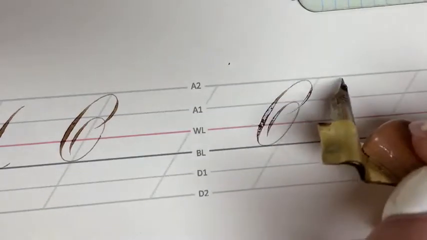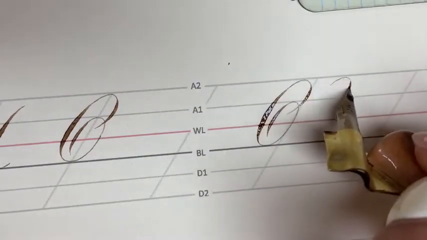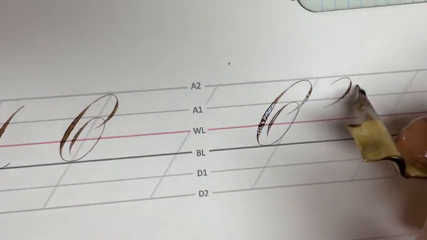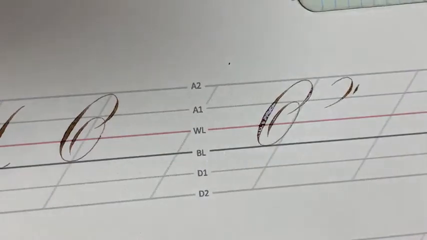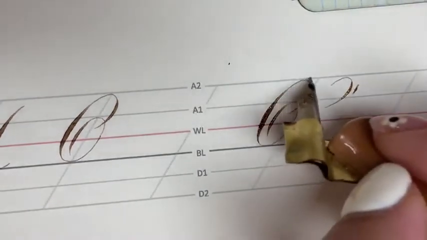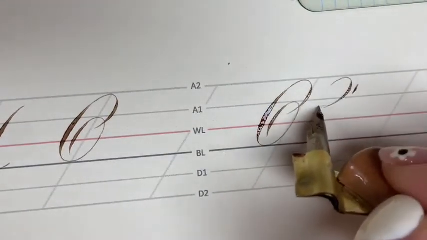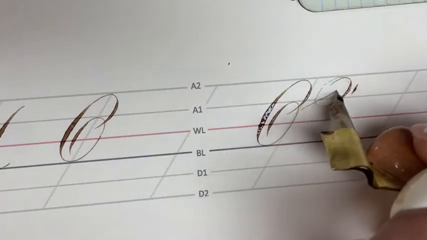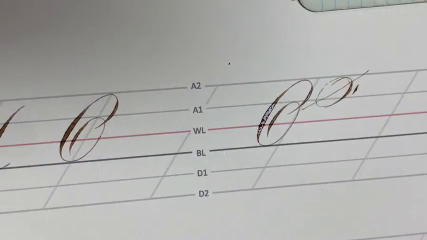When you come down like this, add a very light pressure in the center around this area. Now notice that this part of the oval is more pointing that direction instead of parallel to the 55-degree slant. Okay, so letter O is kind of relatively easy to write, I would say.